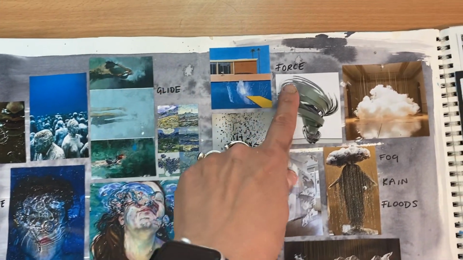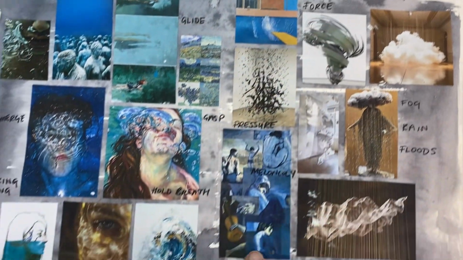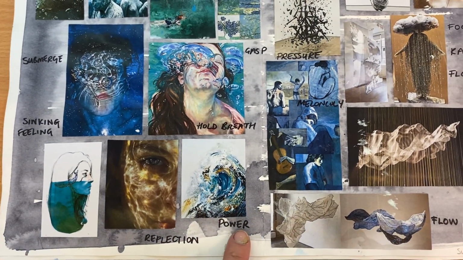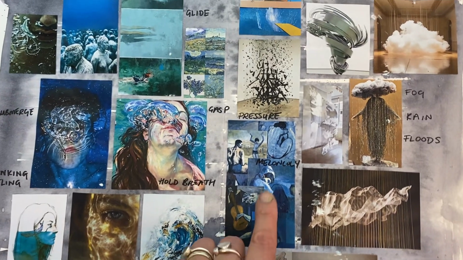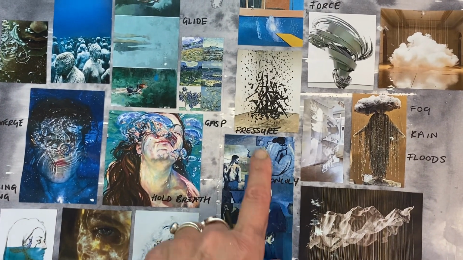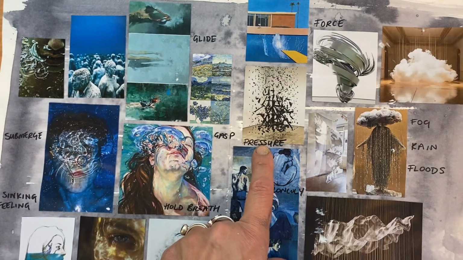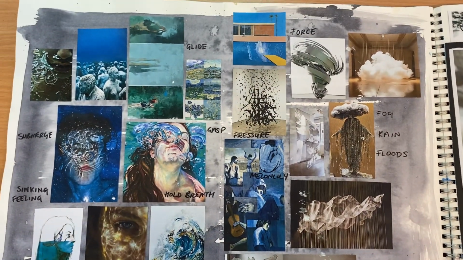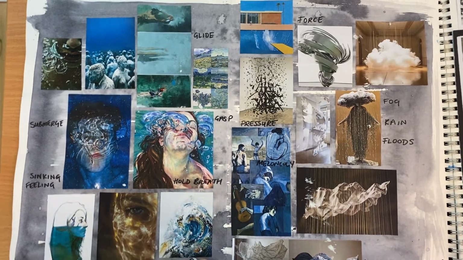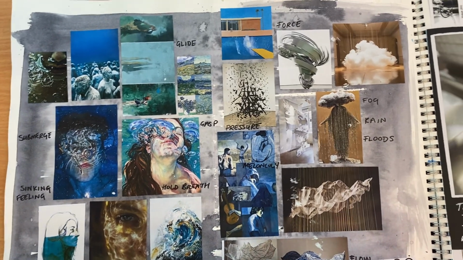Swimming underwater, the force of water, the power of water, which could lead me on to water gods, or tsunamis or something like that. Again, I've got emotion, I've got water pressure, things like that to start me thinking about ideas, so that we don't all end up just drawing glasses of water as our outcomes. Yeah, we can all take this onto a different route.